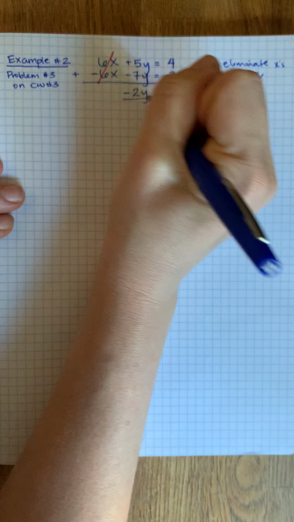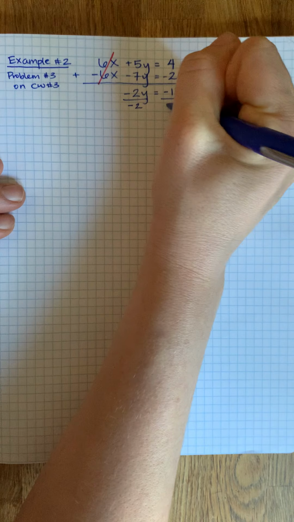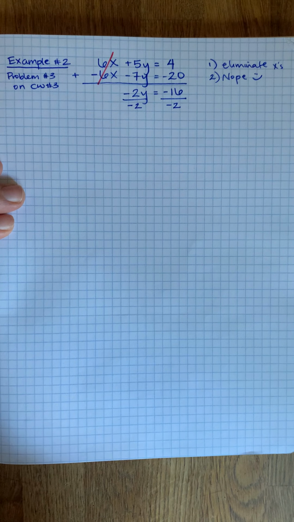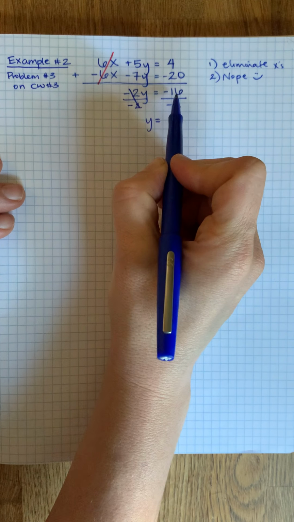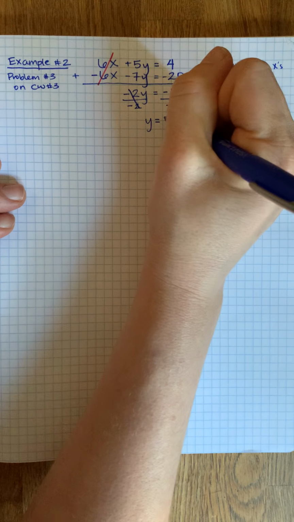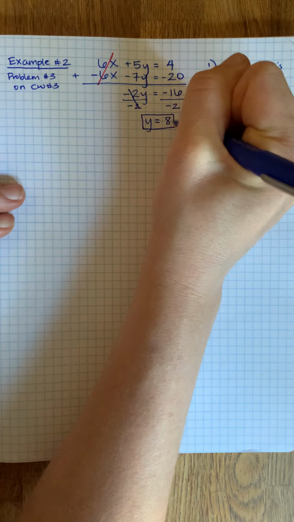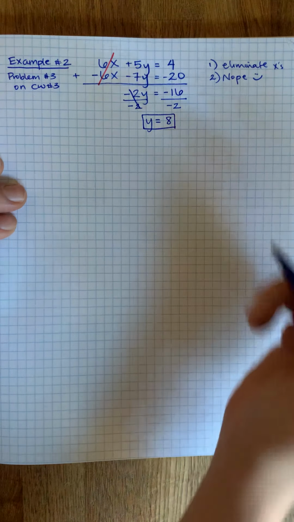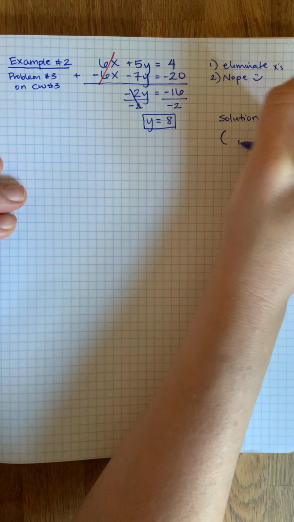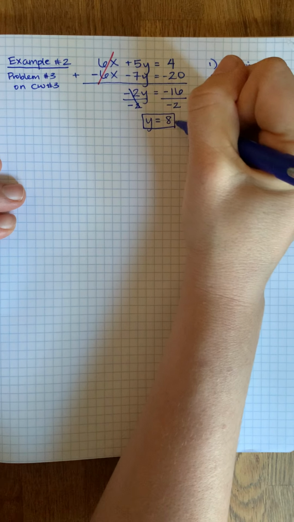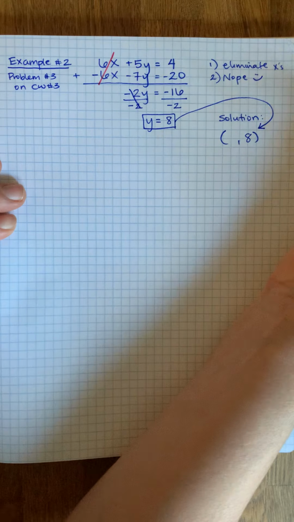Now I need to divide both sides by the coefficient in front of y, which is -2. I'm left with y equals -16 divided by -2. A negative divided by a negative is a positive. So I have 8. So in my solution, I got the y value, 8.